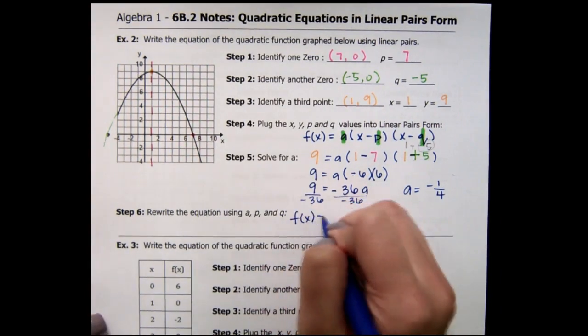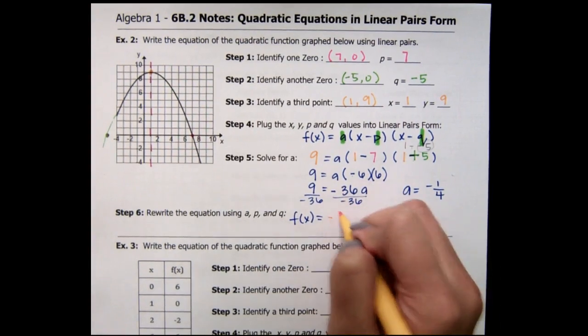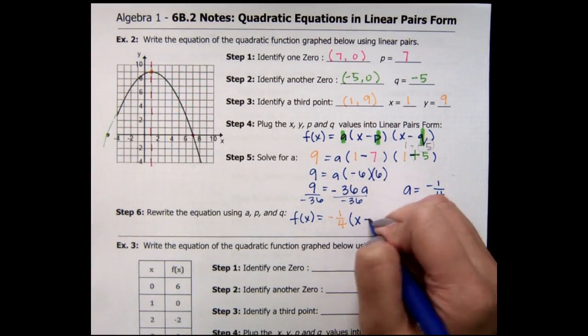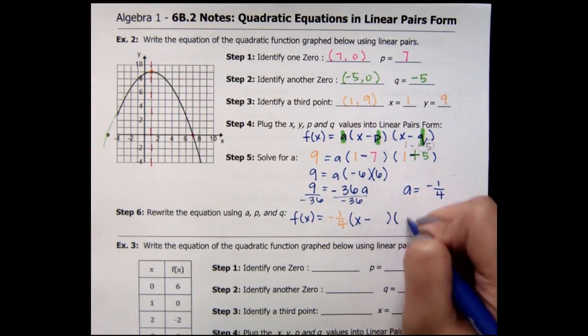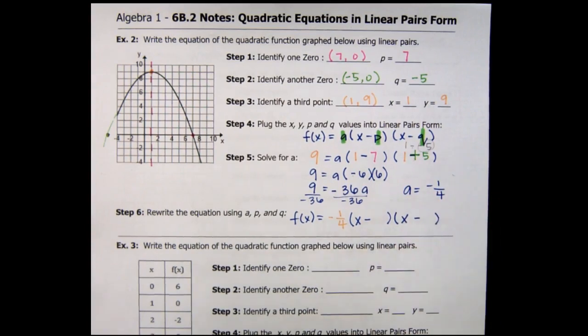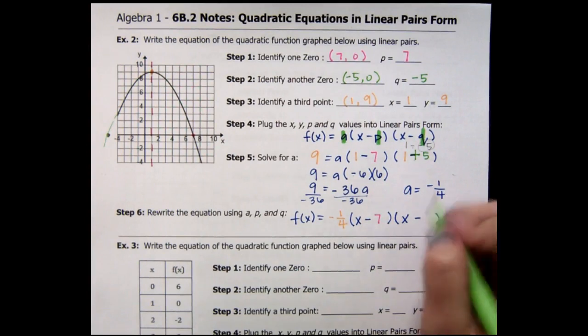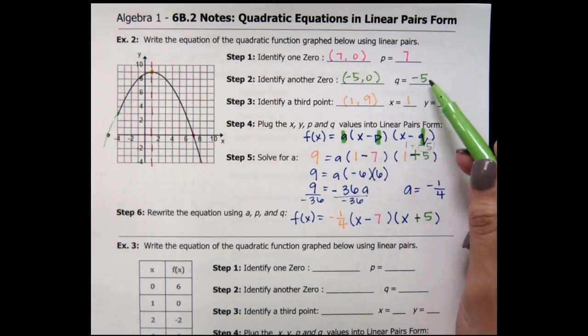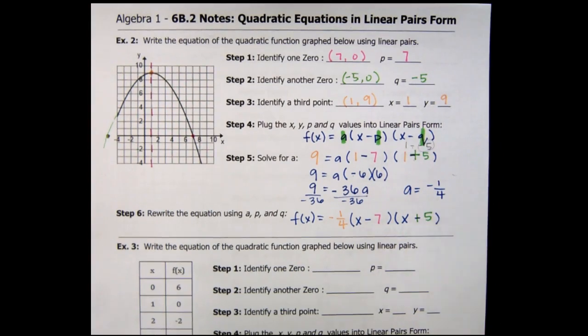So f of x equals, A was -1/4. Then I have x minus p. I'll come back and replace it. And then x minus q. Well, p was 7. And q was -5. So it's f of x equals -1/4 times x minus 7 times x plus 5. Because we have a negative q, and we have to do minus -5, which turns it to a positive.